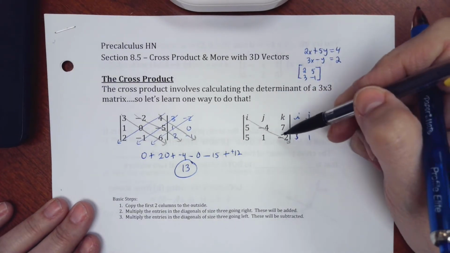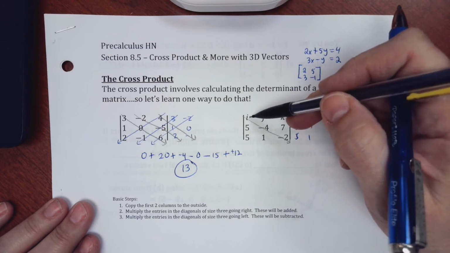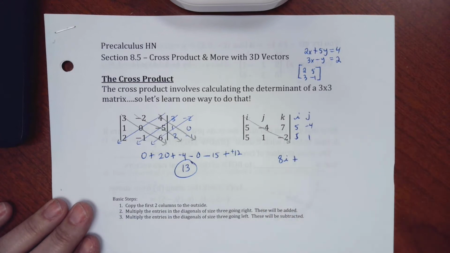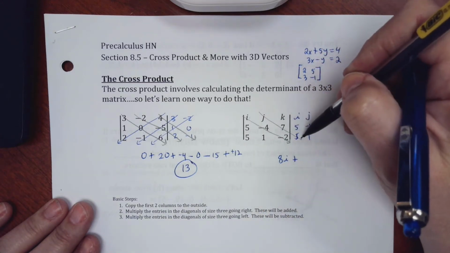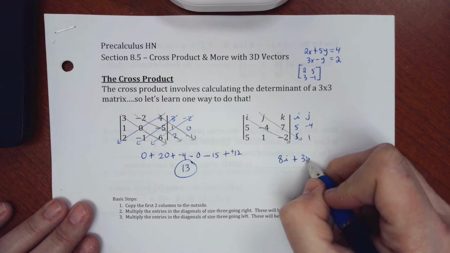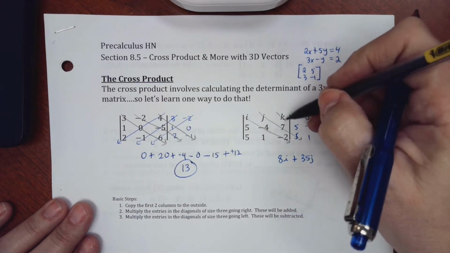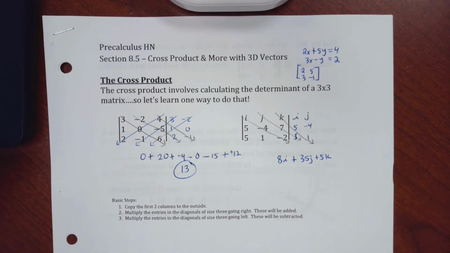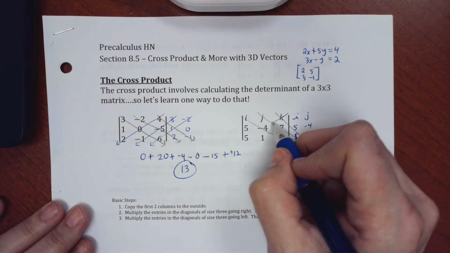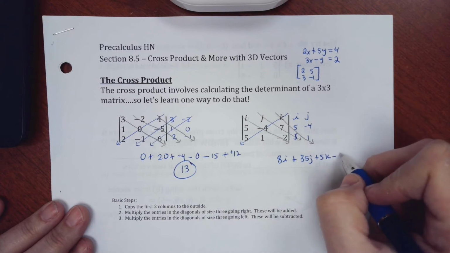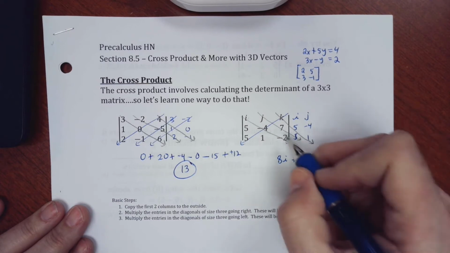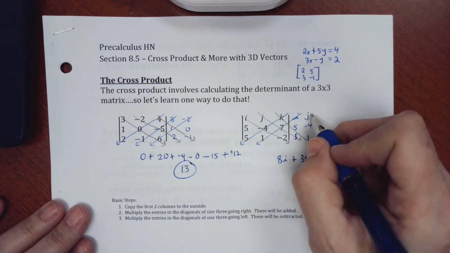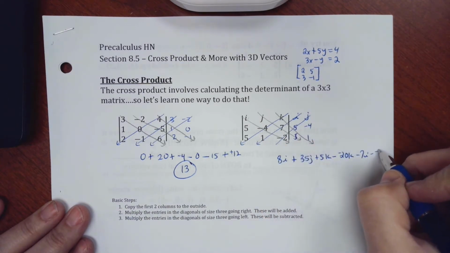When I multiply them, I get 8i. So I no longer have a number there, I just have a variable. So I have 8i plus, then I do the next one, which would be 35j, plus 5k. And then if I go backwards, I'm subtracting. So this will be minus a -20k, minus 7i, and minus a -10j.